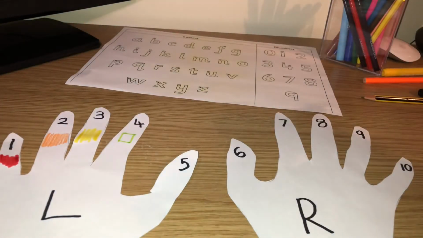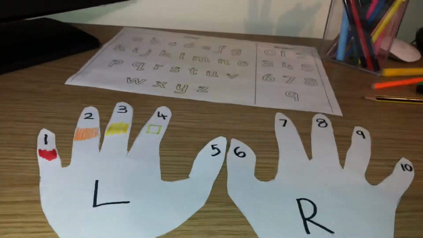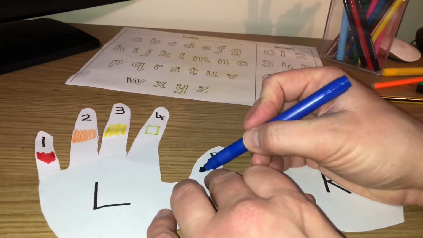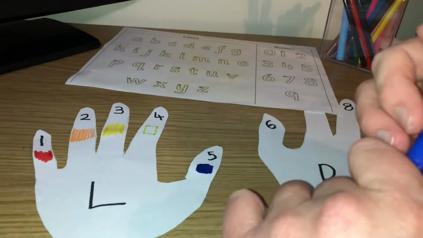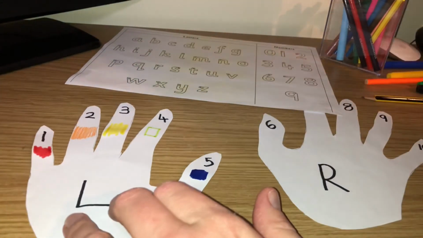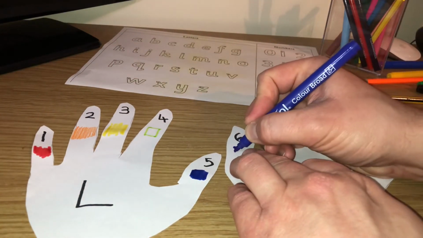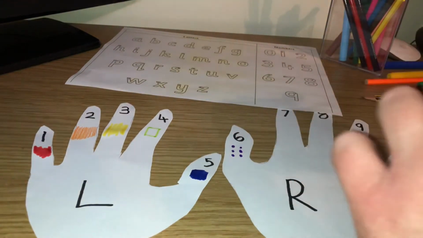And then number 5, high 5. She likes 5, doesn't she? So she's got her one hand. Number 5 is a bluey colour, isn't it? And then number 6. She likes dice, doesn't she? So I'm going to do my dice spots in purple. Oh, and then what's number 7?